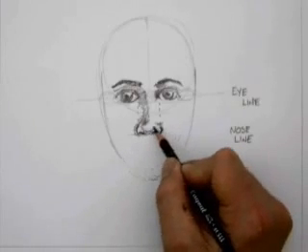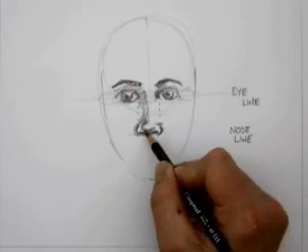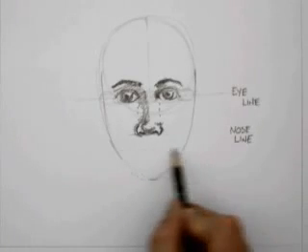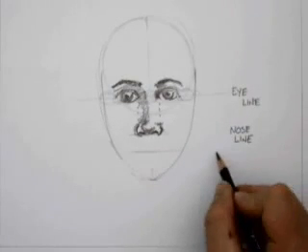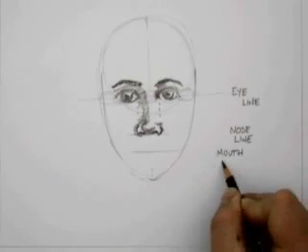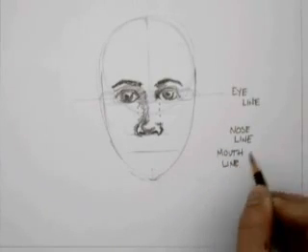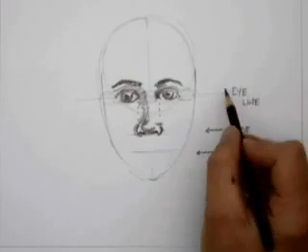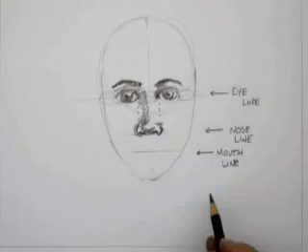Next, we're going to figure out where the mouth is, and you're going to see a trend here. The eye line is in the middle of the face, and the nose line is in the middle of the eye line and the chin line. Well, the mouth, conveniently enough, is in the middle of the nose line and the bottom of the chin. It's actually just slightly higher than that, but it's a good idea to keep in mind that it's about in the middle.